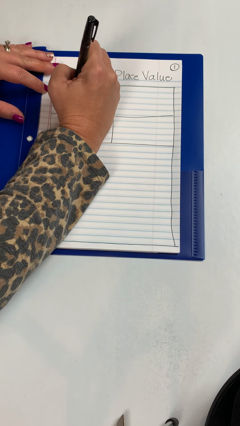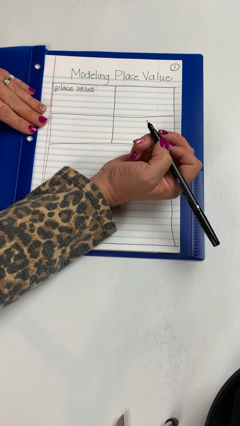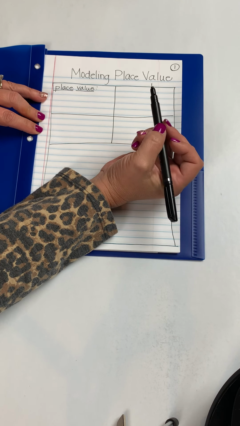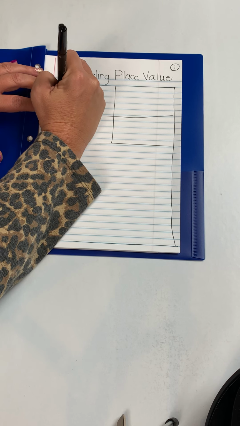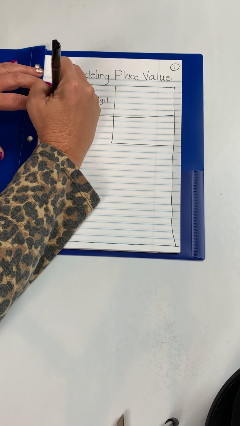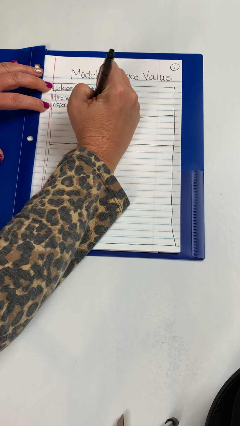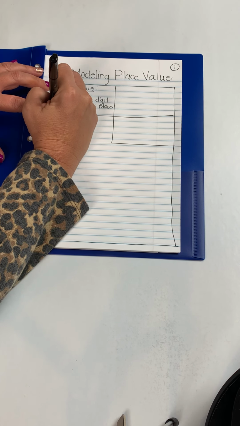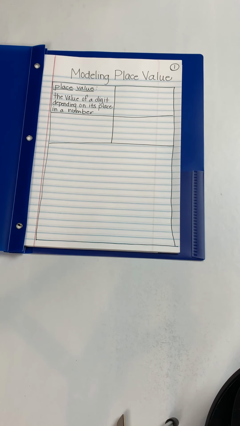Now, I will tell you that once you start doing the lesson today, you will find that all of the information that's going on this page comes directly from your note or from your lesson in Schools PLP. All right, so the definition of place value is the value of a digit depending on its place in a number. All right, so place value is the value of a digit depending on its place in a number. And feel free to pause if you need to have a little extra time.